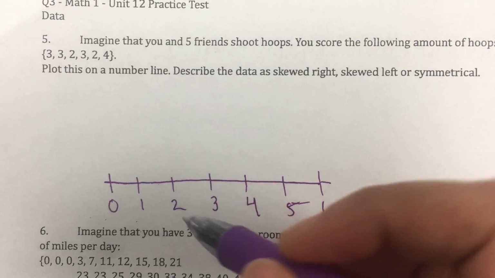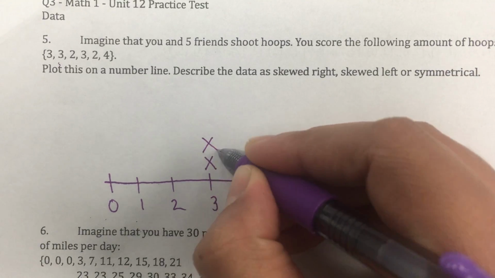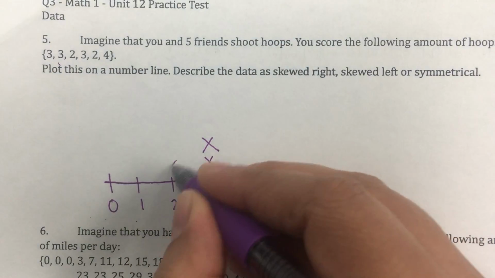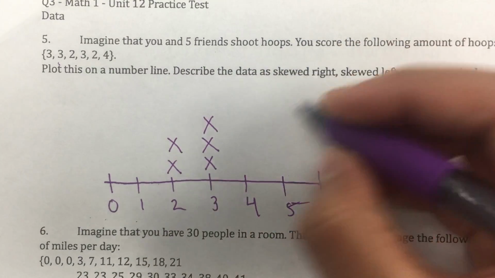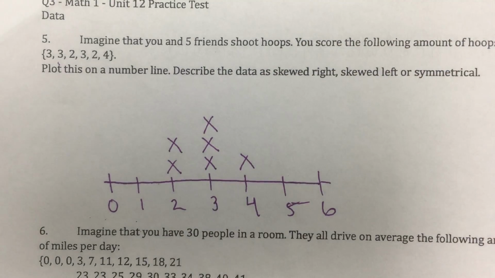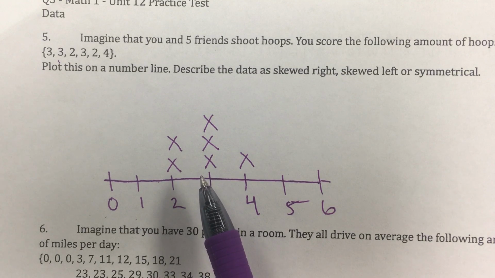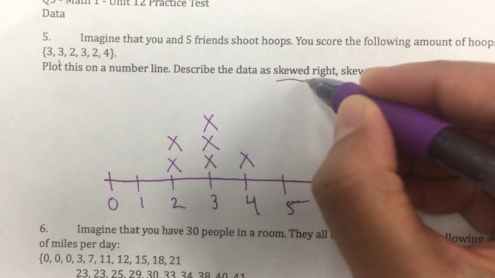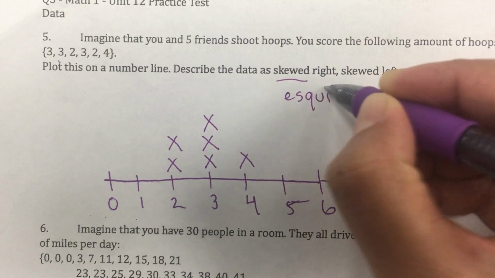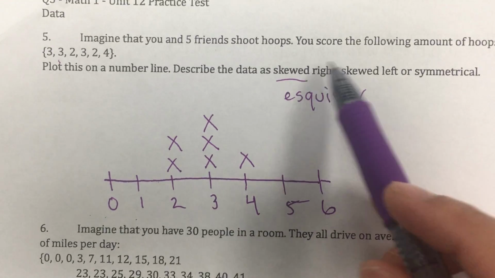So you have a 3 and a 3. So a 3, a 3, a 2, a 3, a 2, a 4. Okay, and so that's just graphing or plotting this on a number line. Now remember, skewed is like the word esquivar. So you avoid that part, okay?